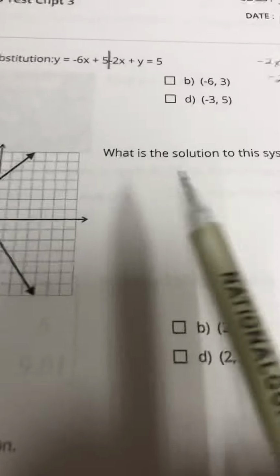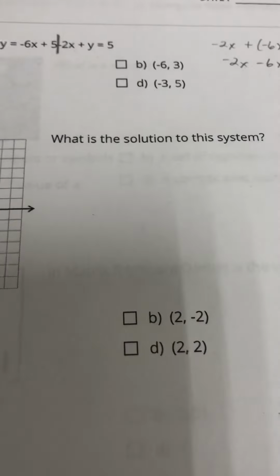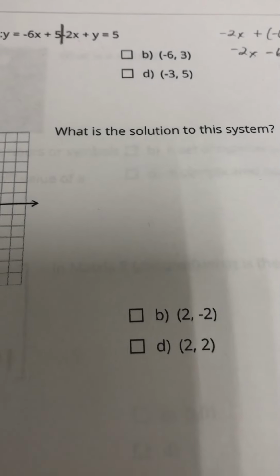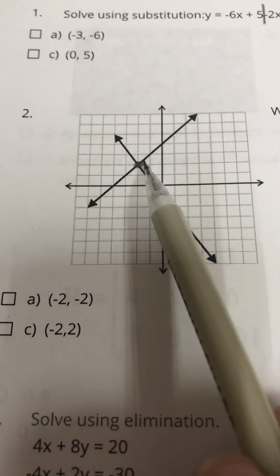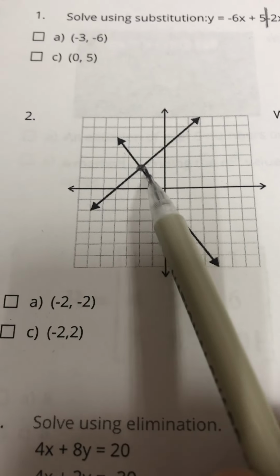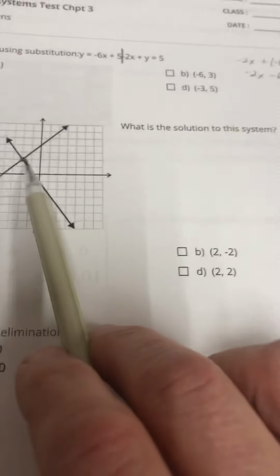Number 2, and hopefully you're pausing this as you're working through these problems. Number 2, what is the solution to the system? So you have a line here, you have a line here. The solution is going to be where they intersect. So what is this point? Is it A, B, C, or D?